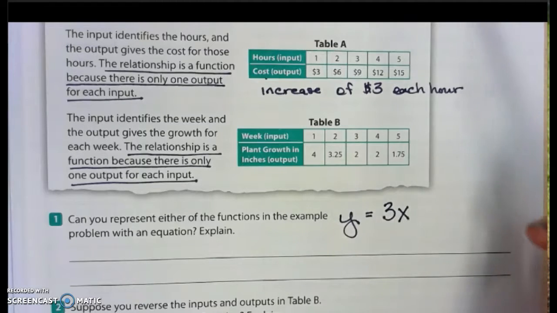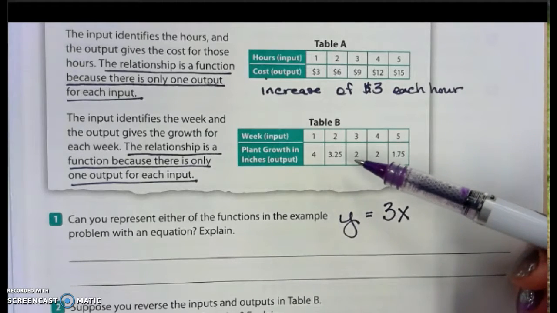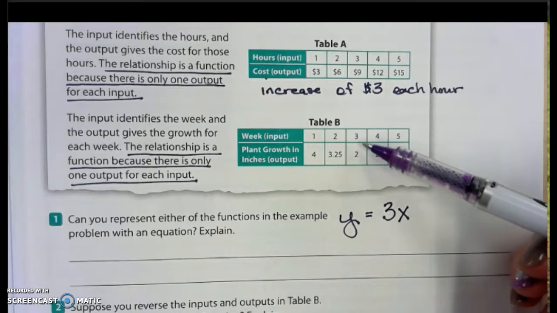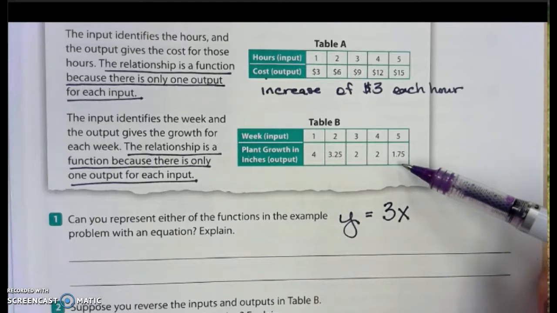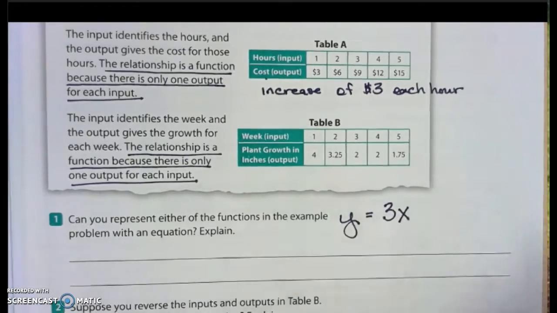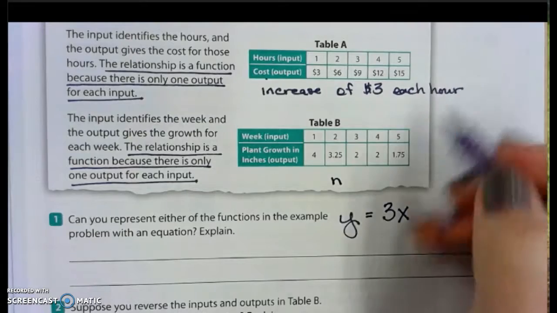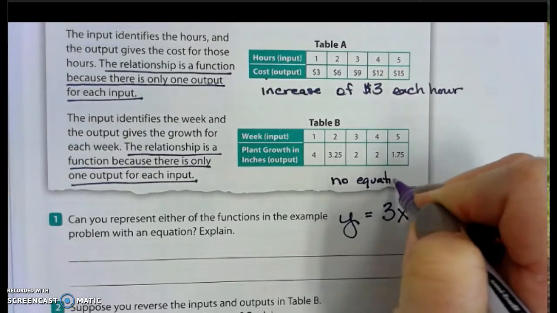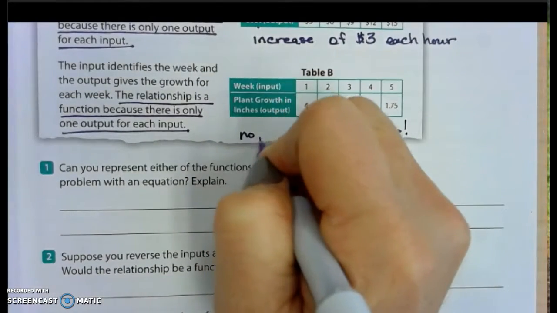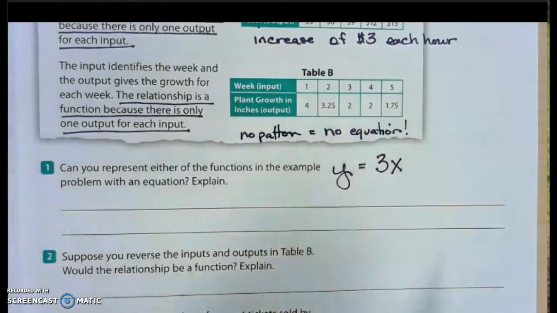Now, table B is decreasing, but look at the numbers and look for a pattern. 1 and 4, 2 and 3.25, 3 and 2, 4 and 2, 5 and 1.75. Now, it's decreasing, but is it predictable in the amount that it's decreasing? No. Guys, there is no pattern to this. This is random. So we cannot write an equation. Okay, there is no equation that will represent this one. No pattern, no equation. Let's just write that down. No pattern, no equation.